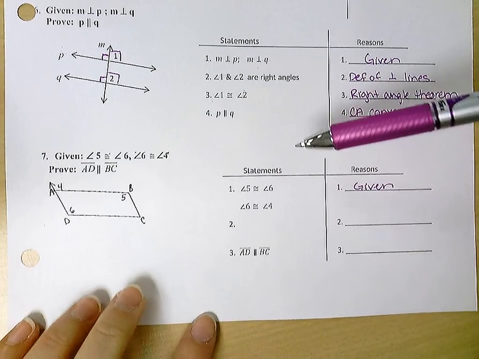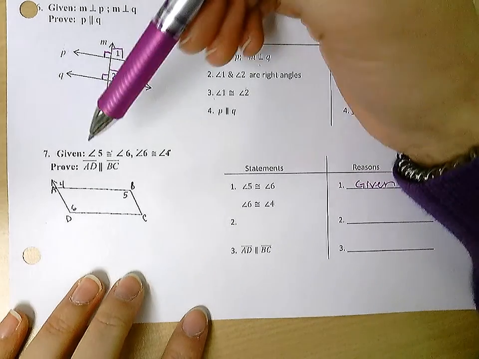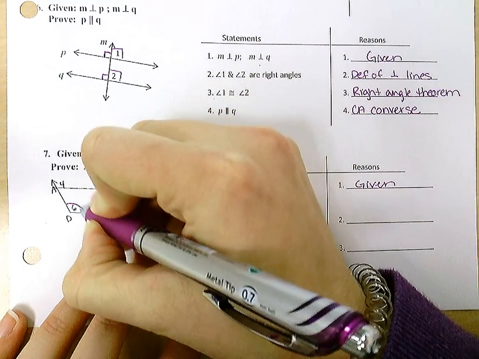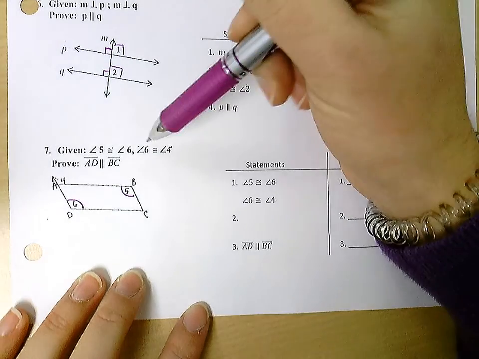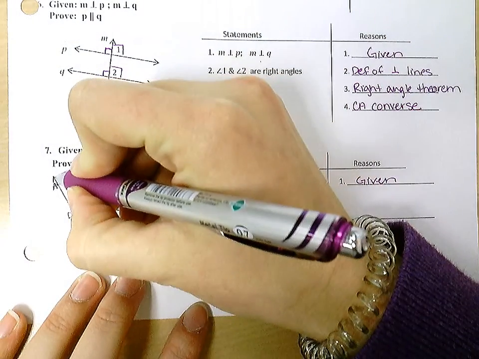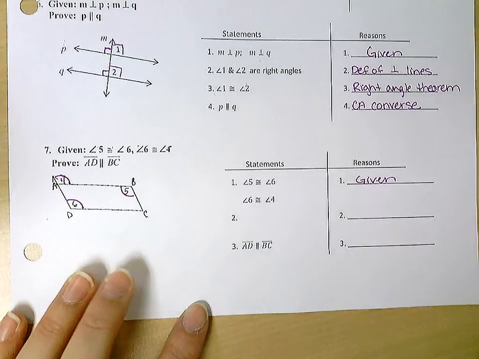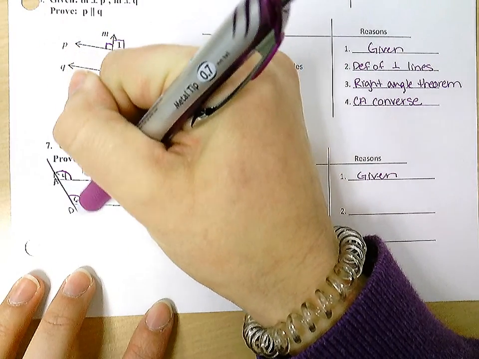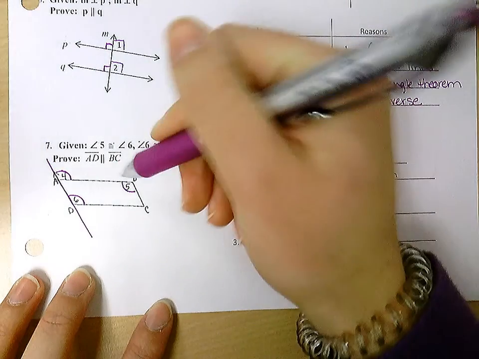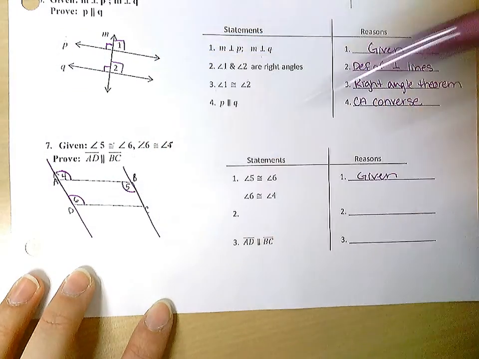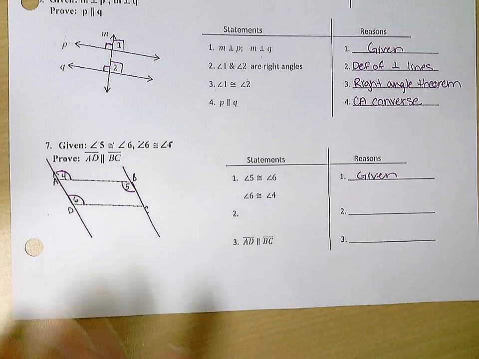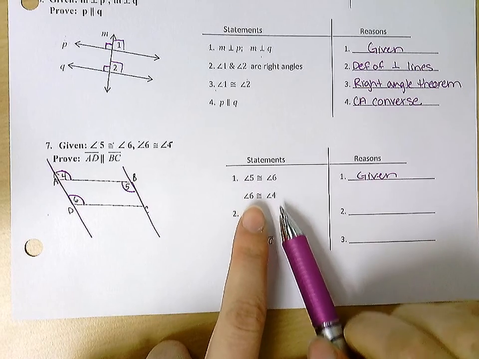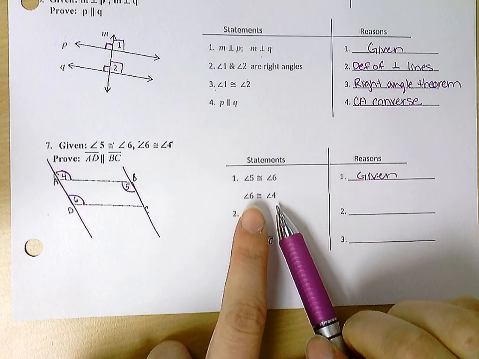All right, so with number 7, we have angle 5 congruent to angle 6, and angle 6 congruent to angle 4. We're trying to prove that segment AD is parallel to segment BC. I always start with my given information. Now I have to use that information to make my next statement.